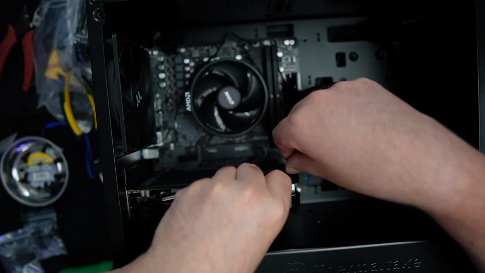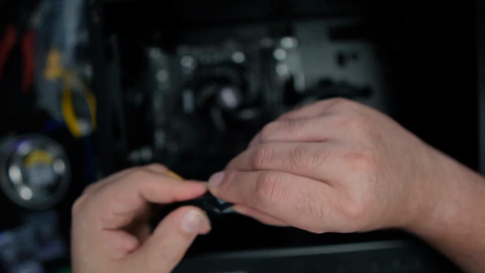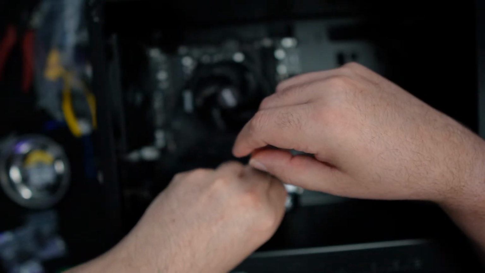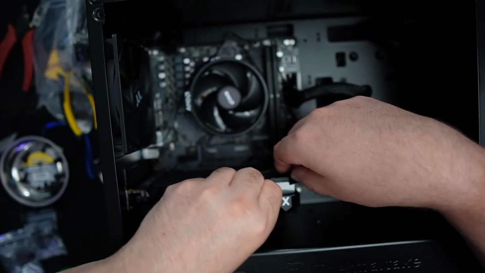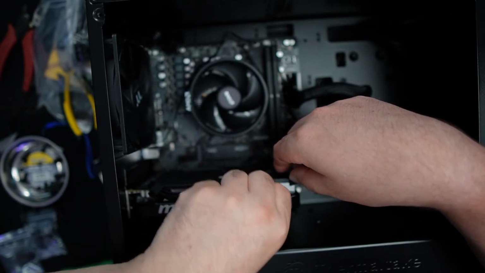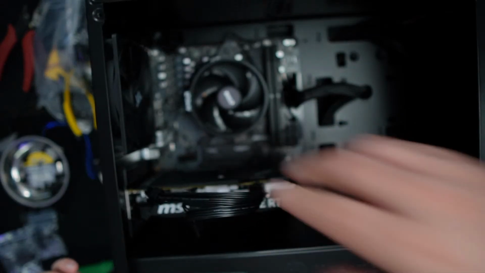Of course, if I can see what I'm doing, it'd be even better. All right. Is this notch on this side? Yeah, notch is on this side. Go. Click it in, should click right in.